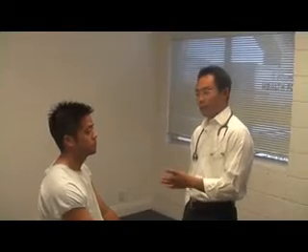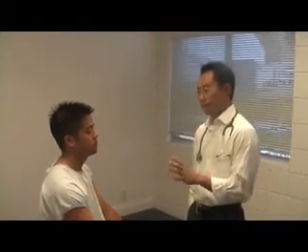Now the next one we will examine the mouth, and before we do that we have to ask the patient if they are wearing any dentures or anything in there that might cause a complication. So of course we have to talk to the patient before we do the mouth examination.